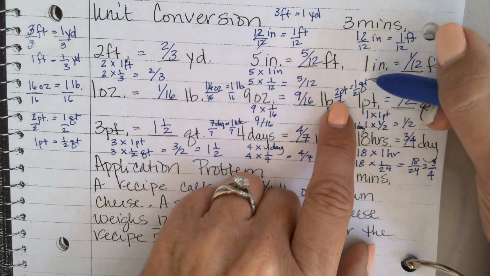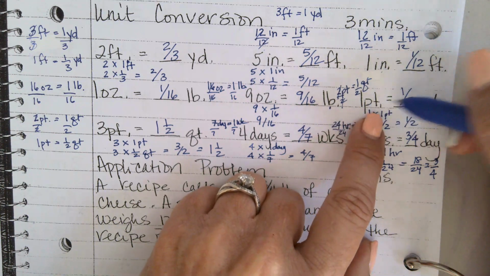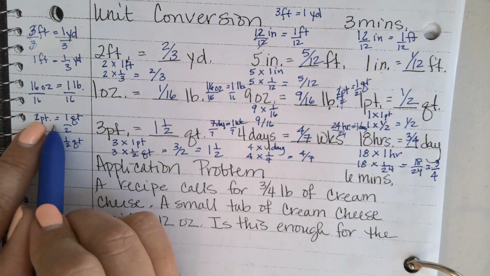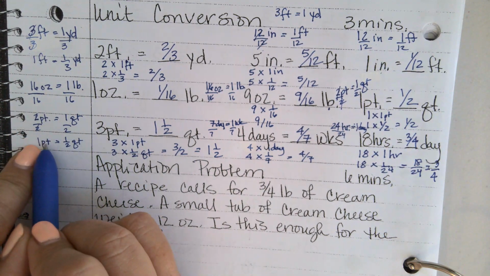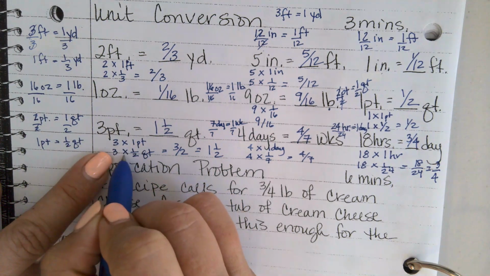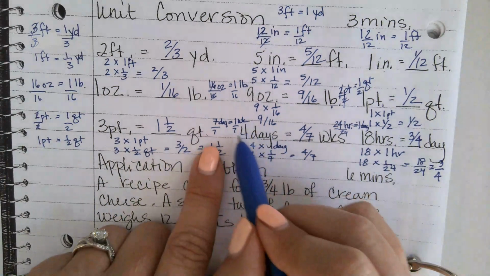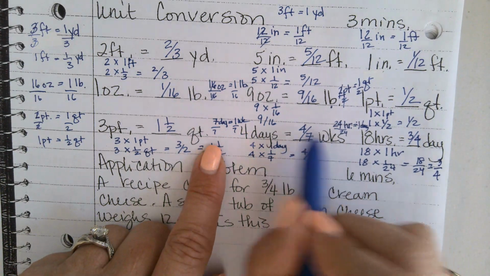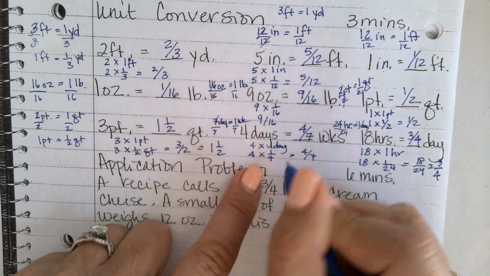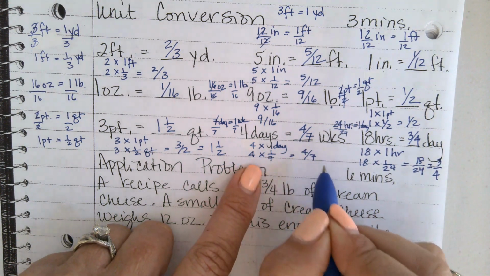Then 2 pints is equal to 1 quart. I say 1 pint is equal to half a quart. So if I have 3 times 1 pint, 3 times 1 half is 3 halves, which is 1.5. Then 4 days is equal to what fraction of a week? 7 days is equal to 1 week. So 1 day is 1/7 of a week. 4 times 1 day, 4 times 1/7 is 4/7.